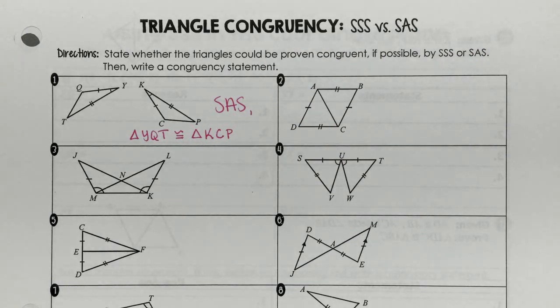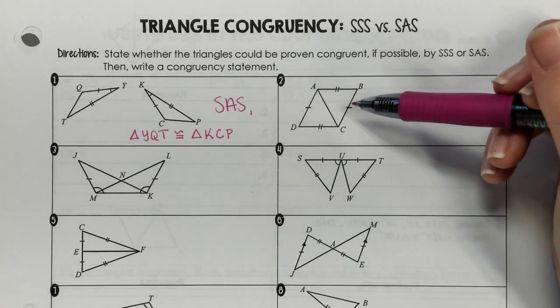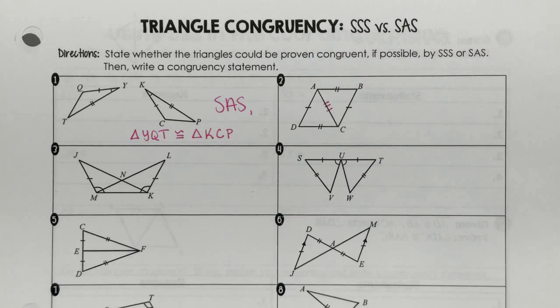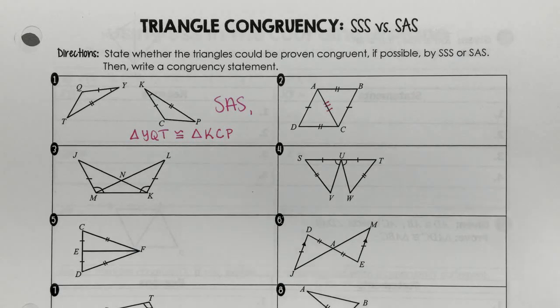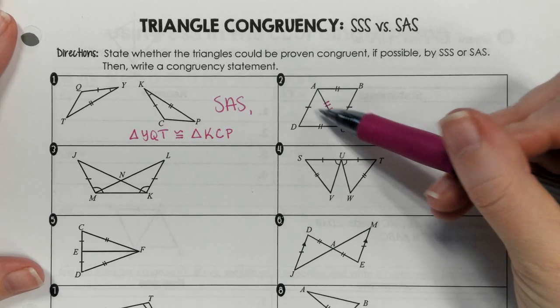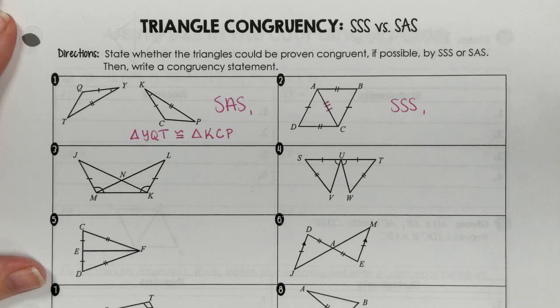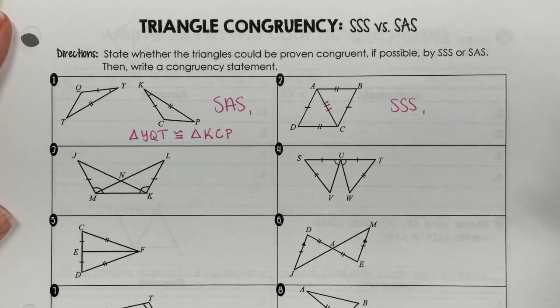So if we look at number 2, the only side that is not marked here is AC. So we're going to put 3 lines through it. It's congruent to itself because it's the side that the triangles share. So I have 3 sides marked here. So this is going to be side-side-side. And then I'm going to write the congruency statement here.